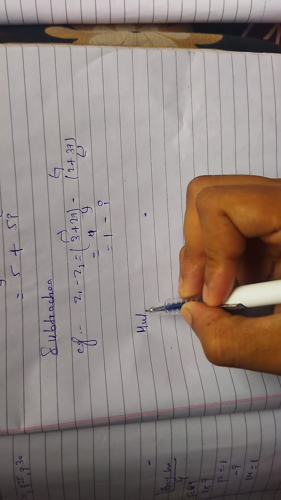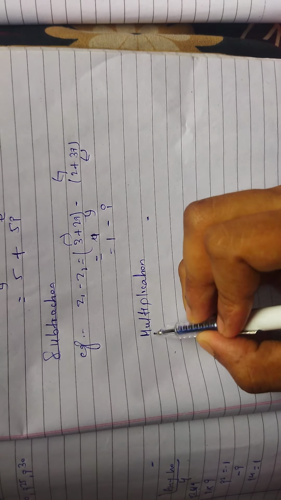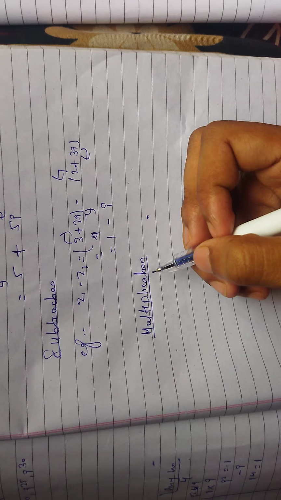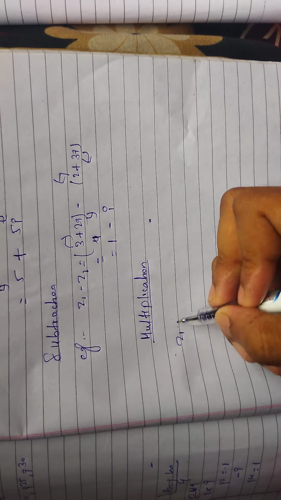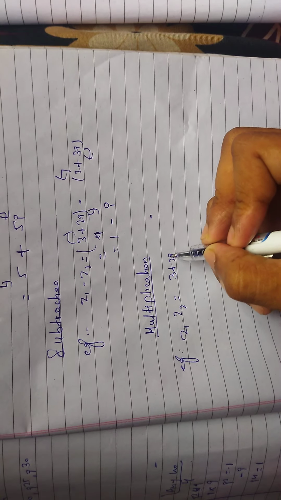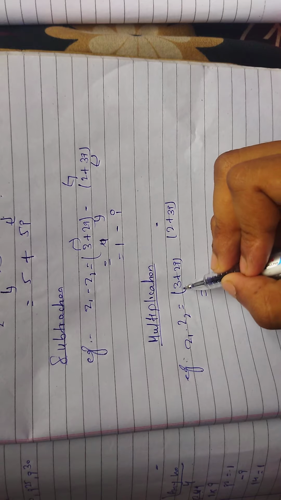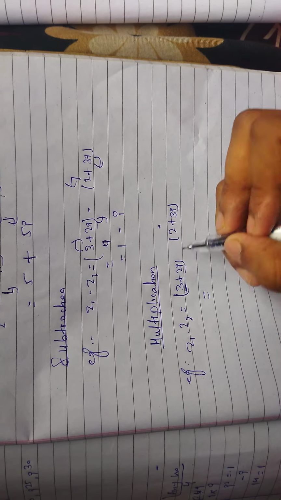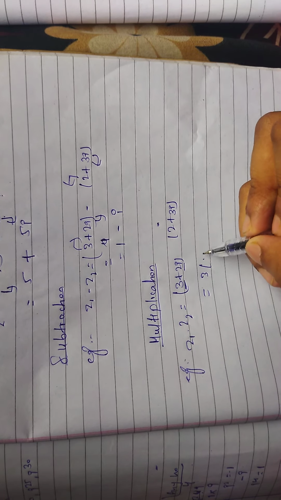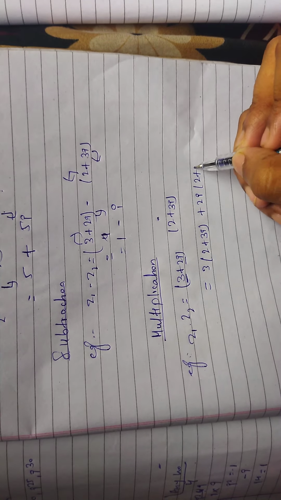Now multiplication. Let's see an example: Z1 into Z2, that is 3 plus 2 iota times 2 plus 3 iota. First of all we multiply 3 to all, and then 2 iota to all. So 3 into 2 plus 3 iota, plus 2 iota into 2 plus 3 iota.